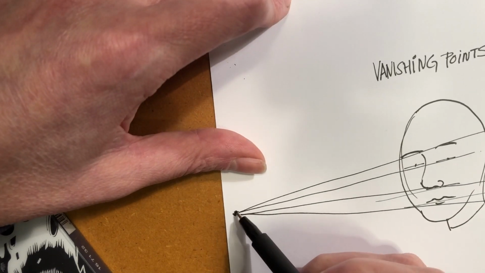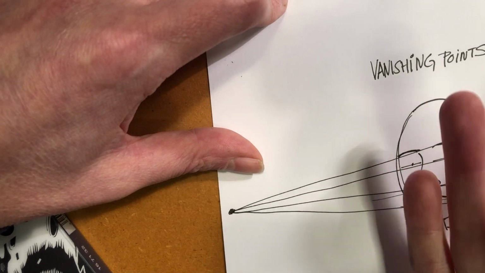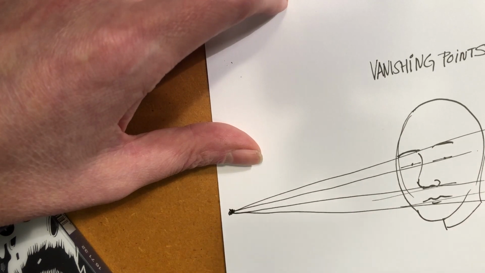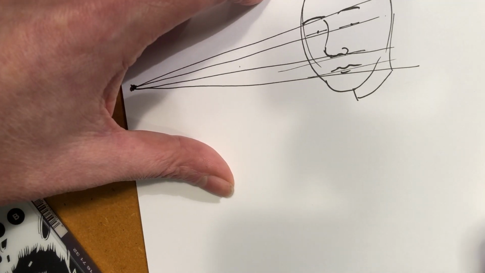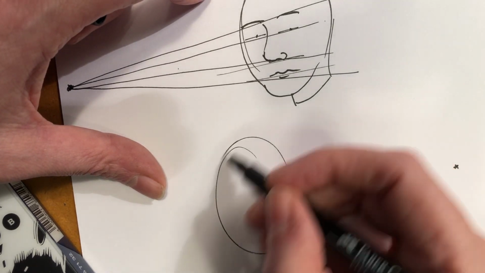So here is someone looking more to the right. The head is more turned to the right, and the vanishing point is then on the right side. Of course, if you are looking to the left, let's put a vanishing point here at the left, somewhere. Put a head here.